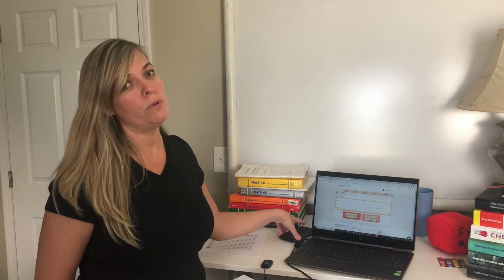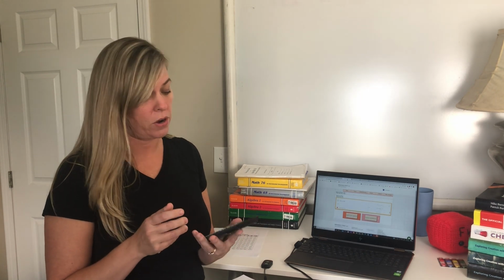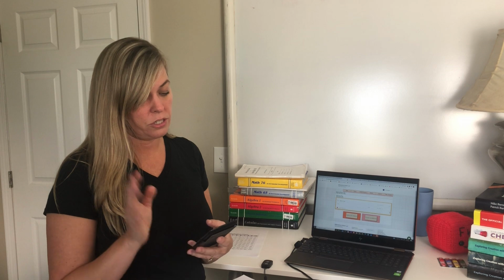So when you do get your student a calculator, you want to go with something simple. This is just an example. You can get this for $10 at Walmart. Just something not too complicated. I would not start them with something like a TI-84 this young. You want something that's not going to overwhelm them.